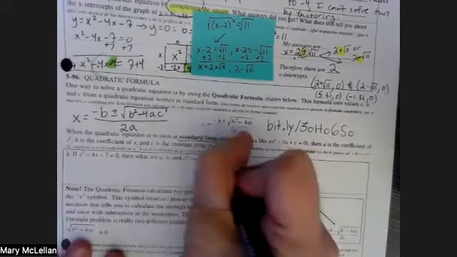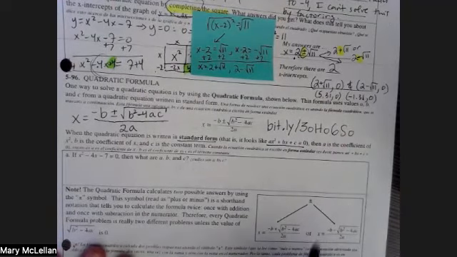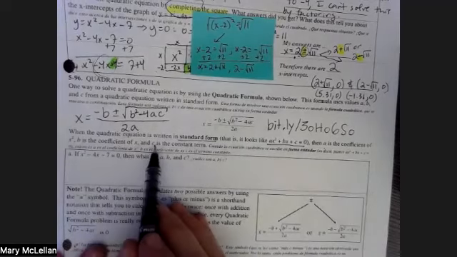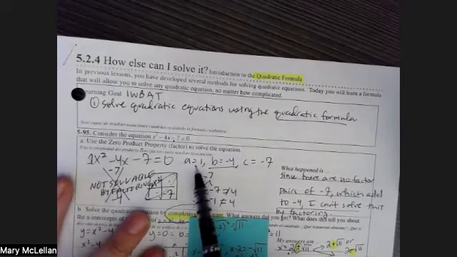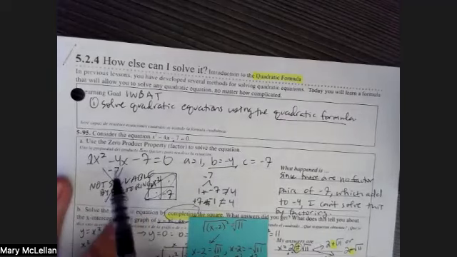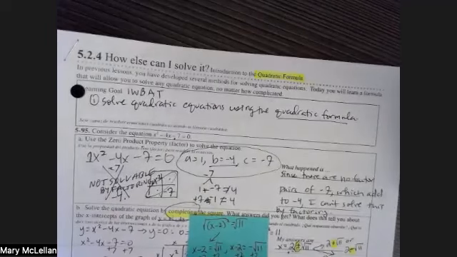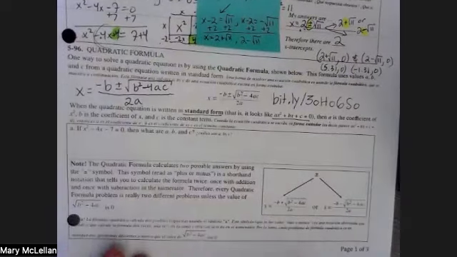Anyway, when a quadratic is written in standard form, meaning it looks like ax squared plus bx plus c equals 0, then a is the coefficient of x squared, b is the coefficient of x, and c is the constant term. We've used that before. When we first learned how to factor, we always identified a, b, and c, and we did a times c on the top of the diamond and b on the bottom. The reason we emphasized it back then was because of the quadratic formula, because we have to be able to find them quickly.